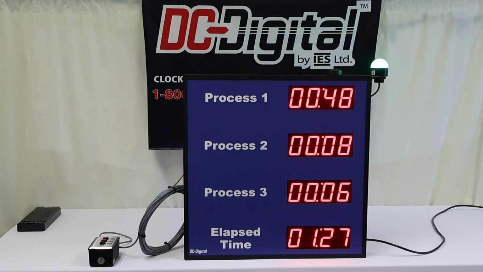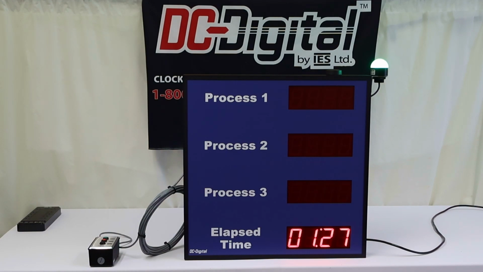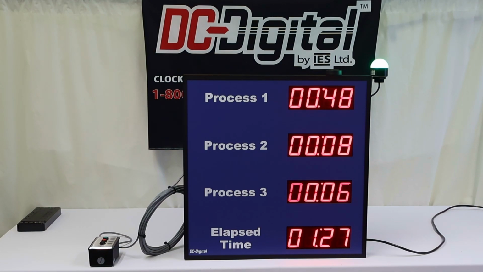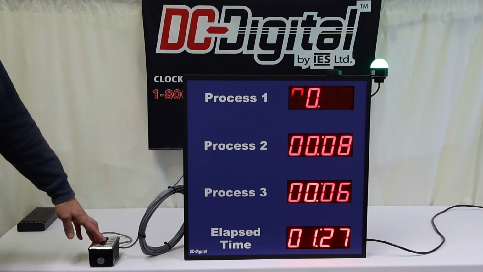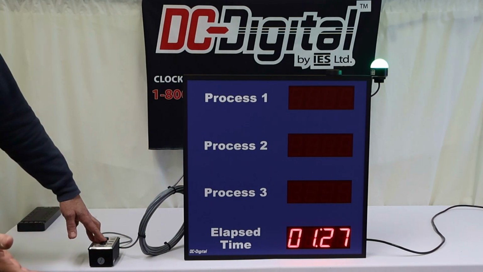So here at Start Next, we've completed all 3 processes. It took 1 minute and 27 seconds to complete all 3, and that is the time we counted down plus the time we counted up, reflected in that. So I'll reset it back so they can do the recording now.